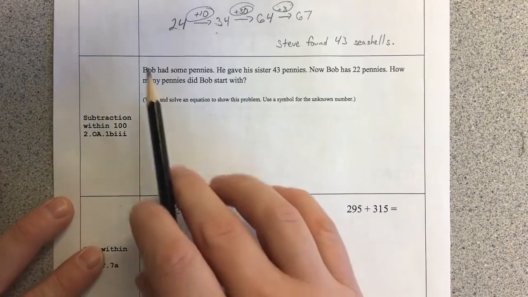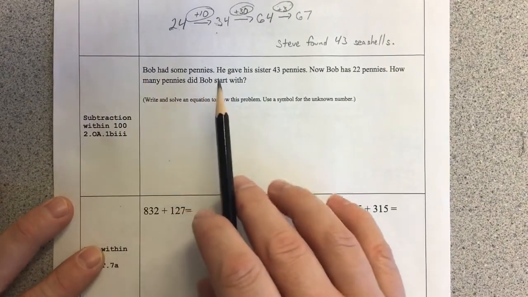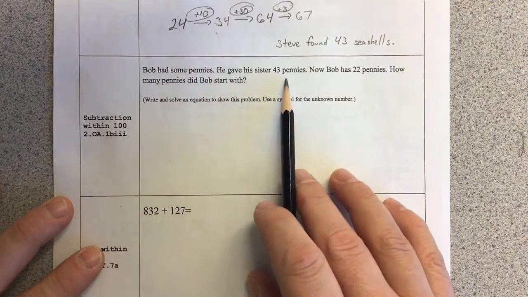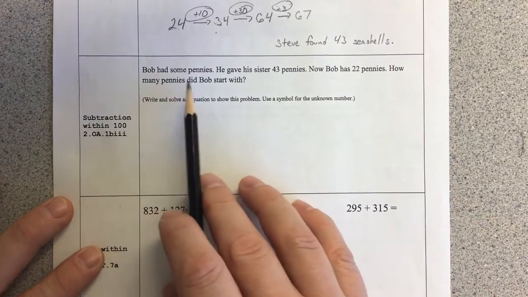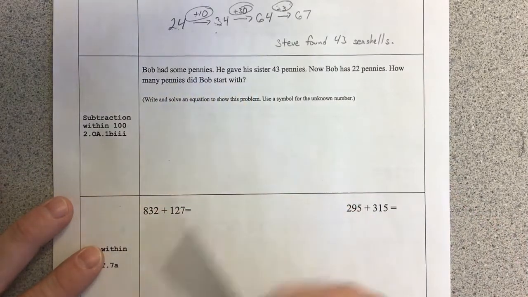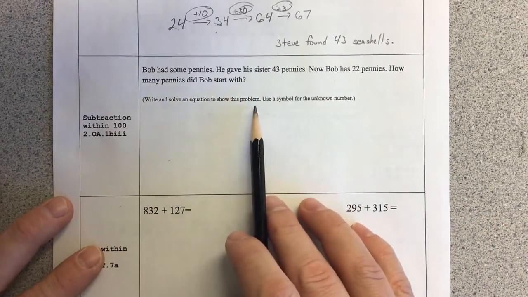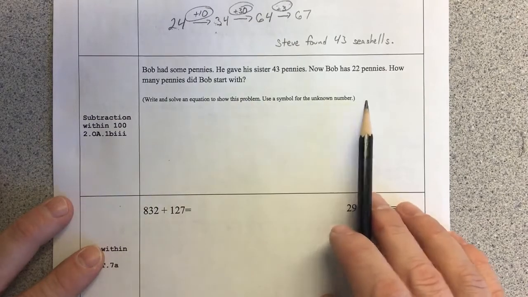Subtraction within 100. Bob had some pennies. He gave his sister 43 pennies. Now Bob has 22 pennies. How many pennies did Bob start with? Write and solve an equation to show this problem. Use a symbol for the unknown number.